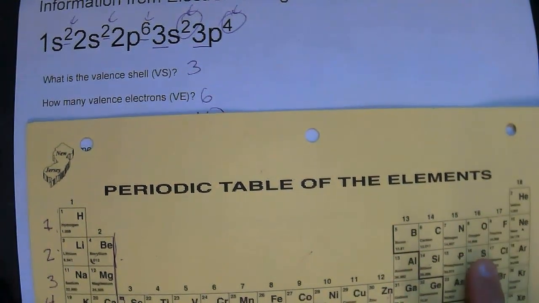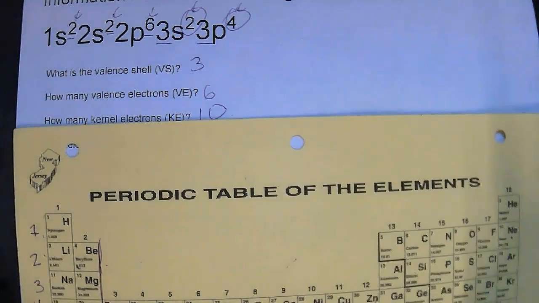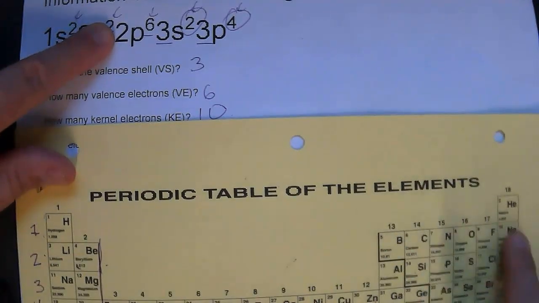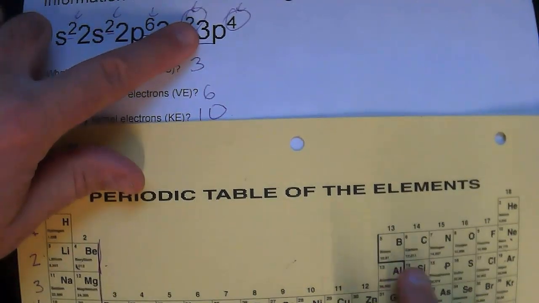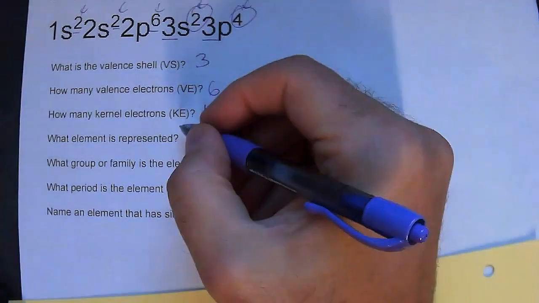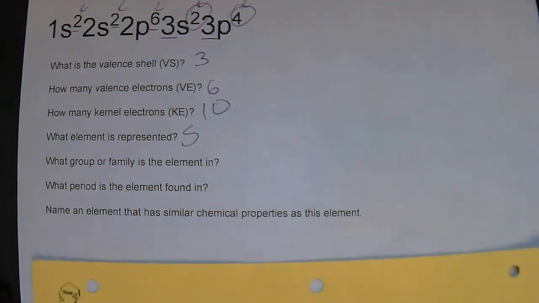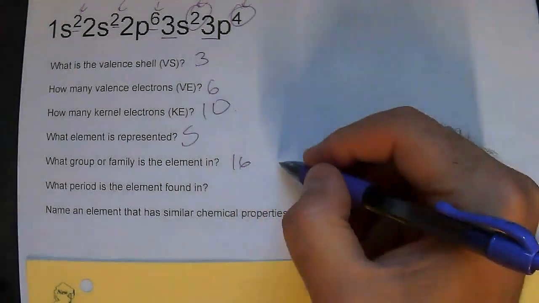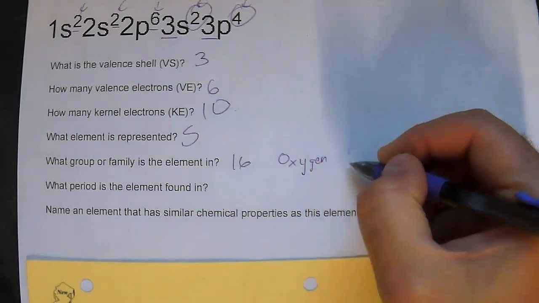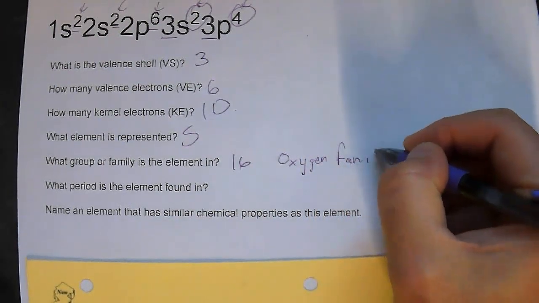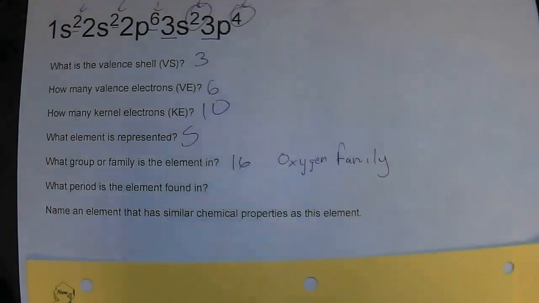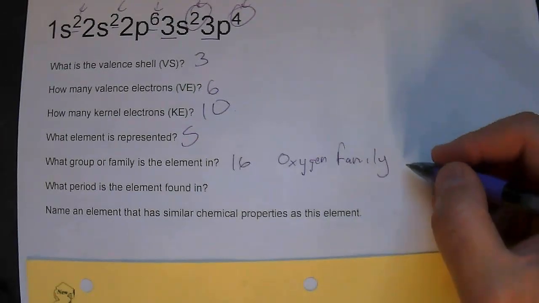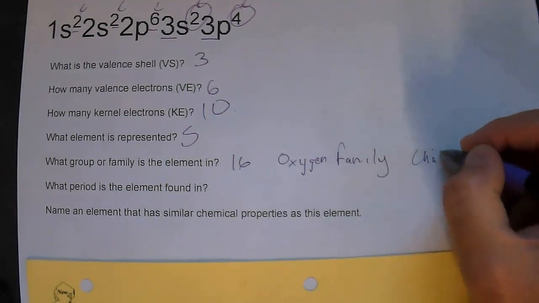is sulfur, or we could go through the electron configuration: 1s2, 2s2, 2p6, 3s2, and then 3p, 1, 2, 3, 4. So that's sulfur. What group or family is it in? Well, this is group 16. It's in the oxygen family. Instead of saying oxygen family, we could also say the chalcogens.